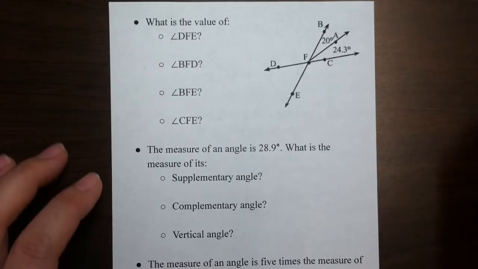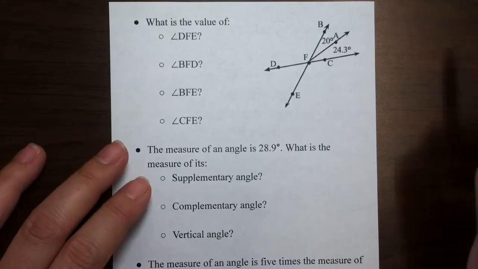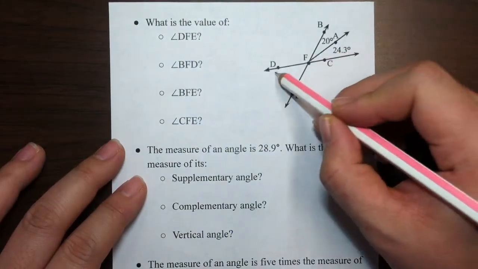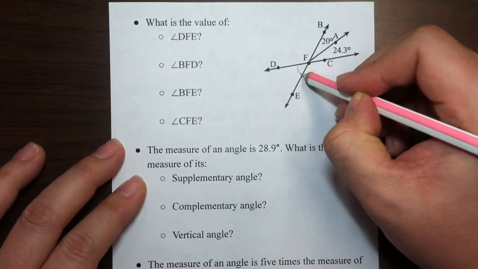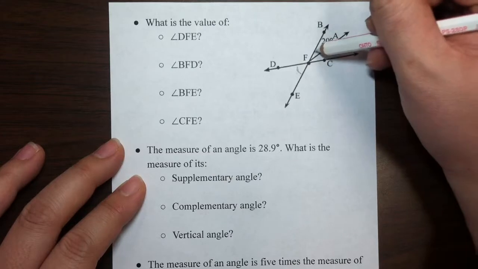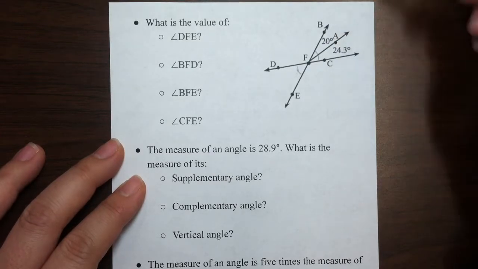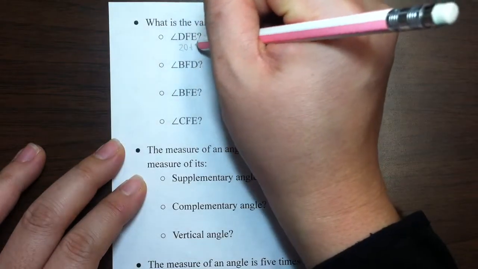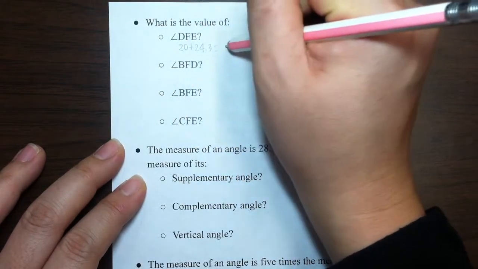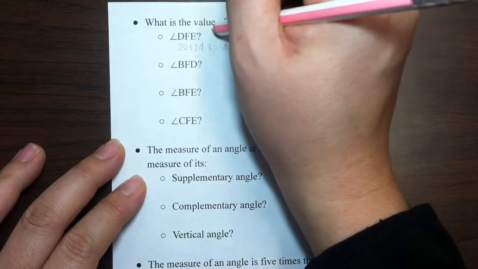Let's continue using properties of angle pairs. So DFE is right here. And its vertical angle is the sum of these two. So I have 20 plus 24.3, 44.3 degrees.